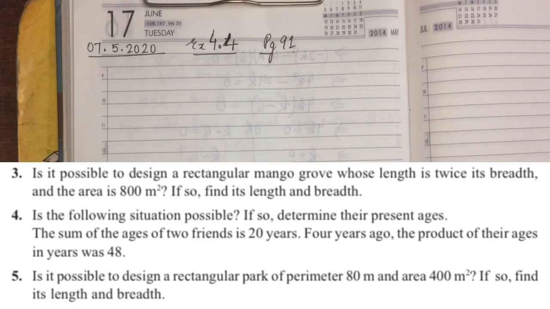The answer will only exist if the discriminant is greater than 0 or the discriminant is equal to 0. Means the roots exist. Either the roots are two different roots or the roots are two equal roots.